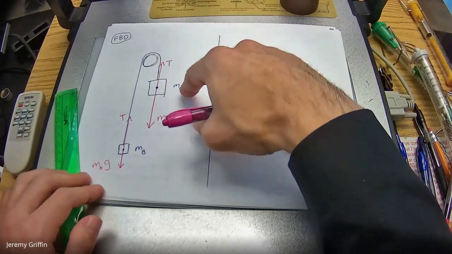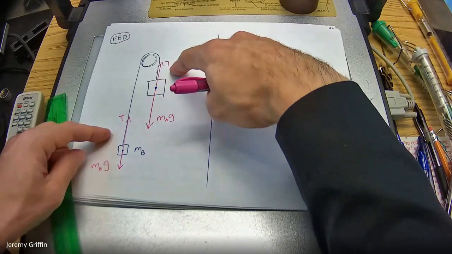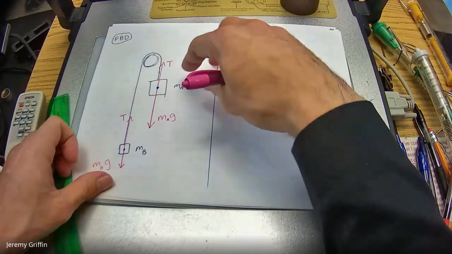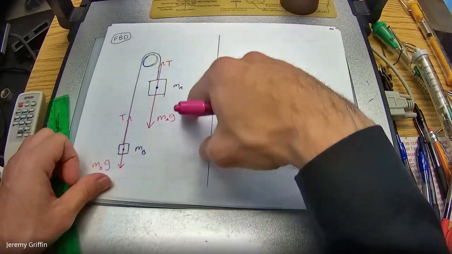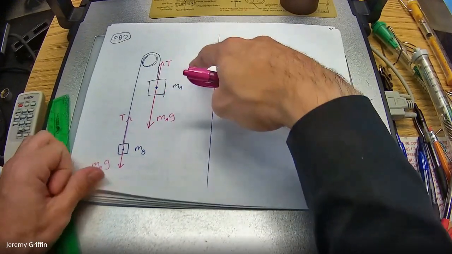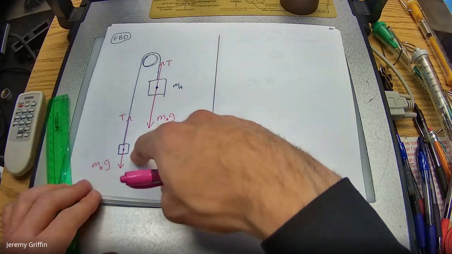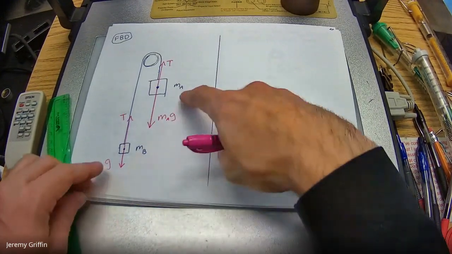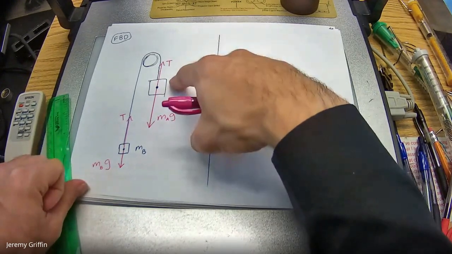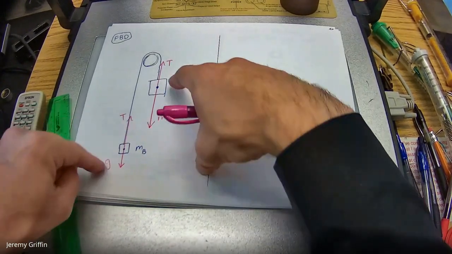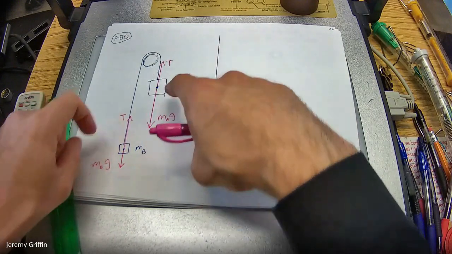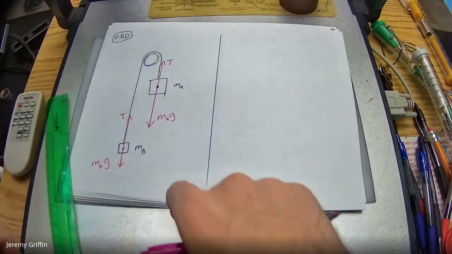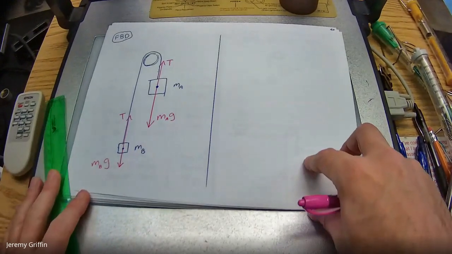Because the tension force is the medium force, the large block has a net force that's overall downwards, because its weight is more than the tension. But the small block is the opposite story. It has more force up than force down. Because the net force on the big block is down and the net force on the small block is up, it's going to accelerate that way, down and up. So this whole system will accelerate clockwise.